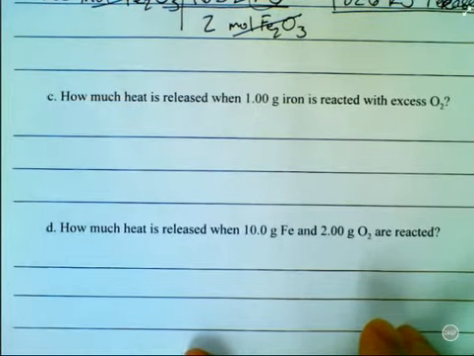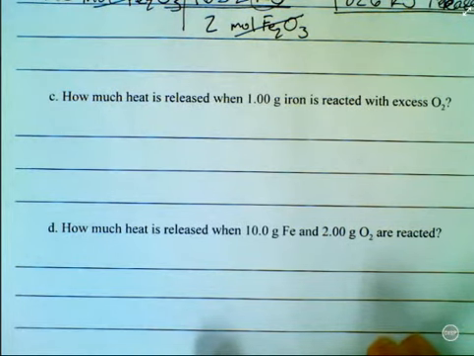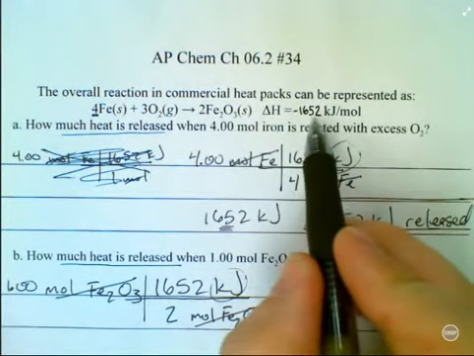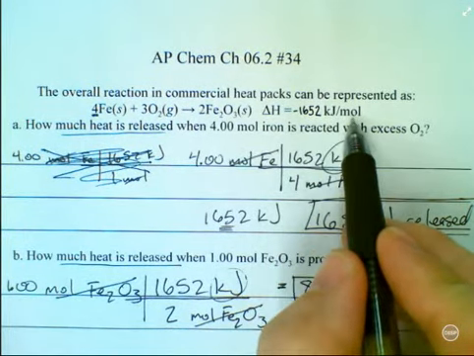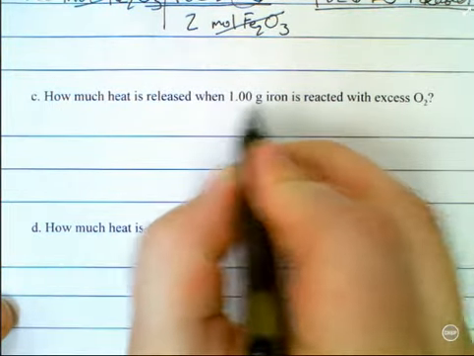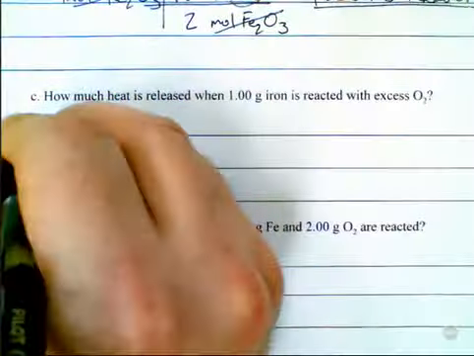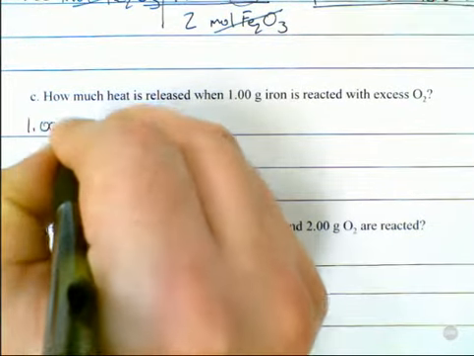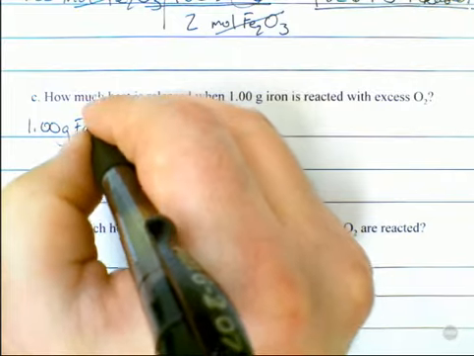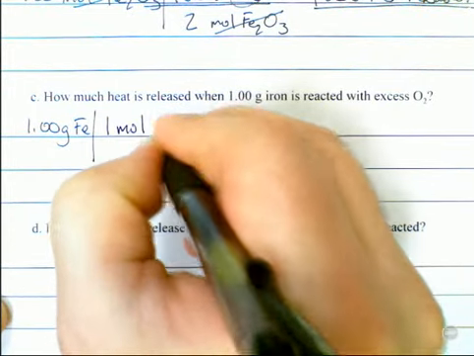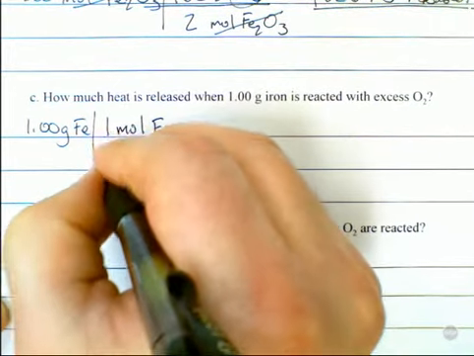We want to see how much heat is released when 1 gram of iron is reacted with excess O2. Now let's remind ourselves this delta H value is a certain amount of heat per mole, per 1 mole. So I can't initially use this 1 gram of iron unless I turn it into a number of moles. So I will start with 1.00 grams of iron. Use a conversion factor to move this into moles.